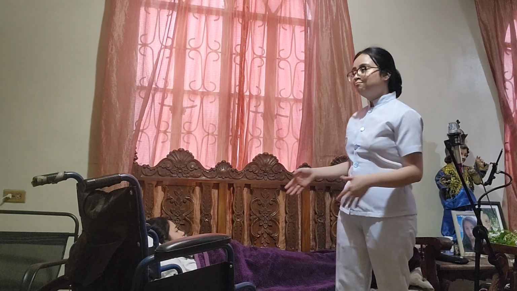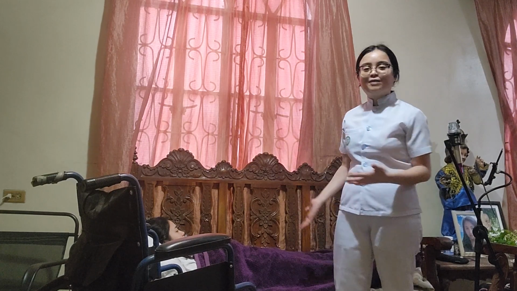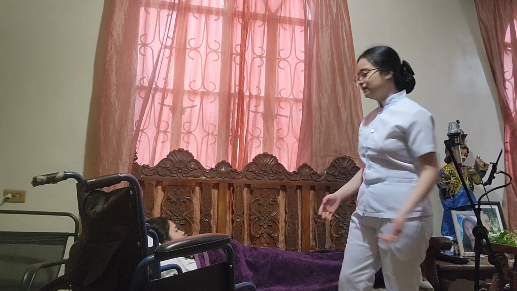After that, you need to identify the patient by stating her full name and birthday, and checking the patient's wristband to double check that you are with the right patient receiving the right intervention.